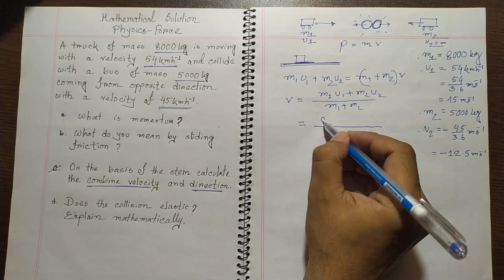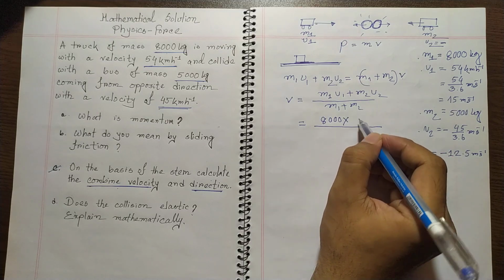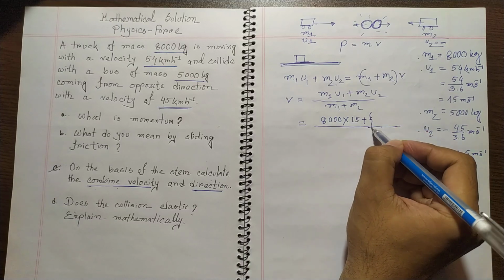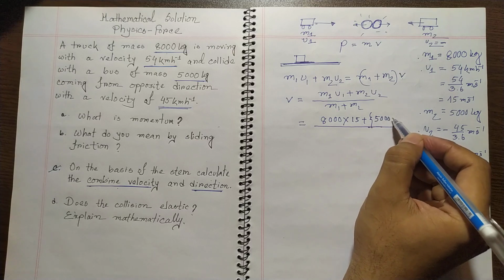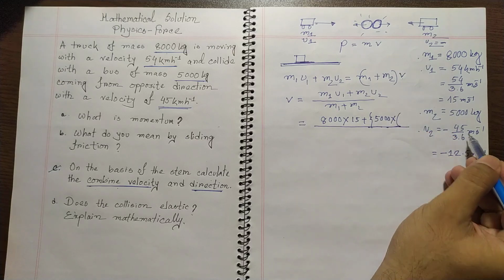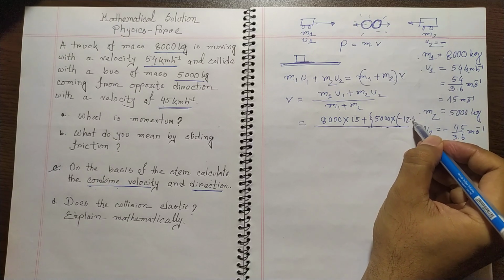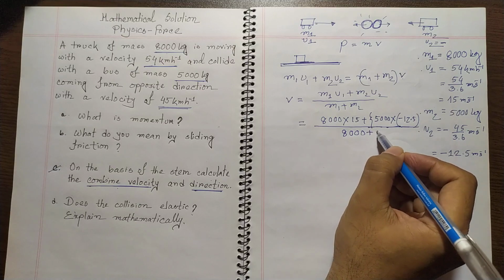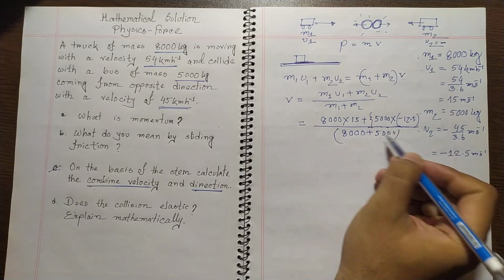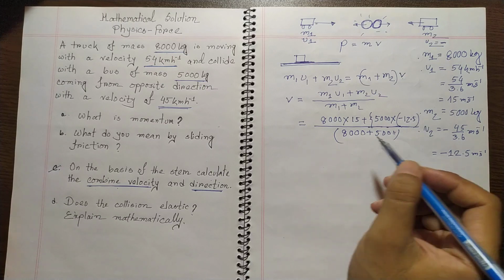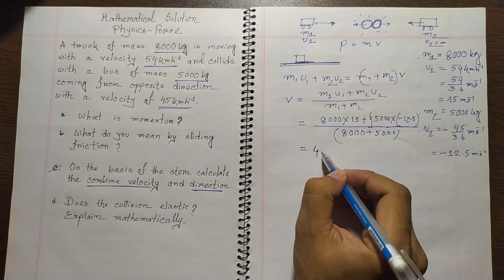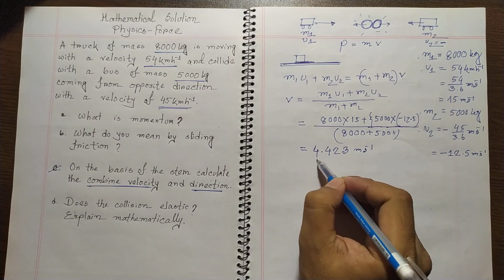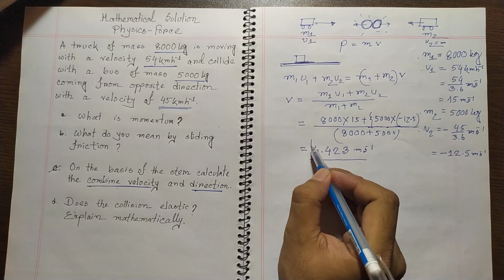So m1 is 8,000 times 15 plus the other side, this is 5000 times minus 12.5, over 8000 plus 5000. So if you do the calculation, then it would be 4.423 meter per second, and this velocity comes with a positive sign.